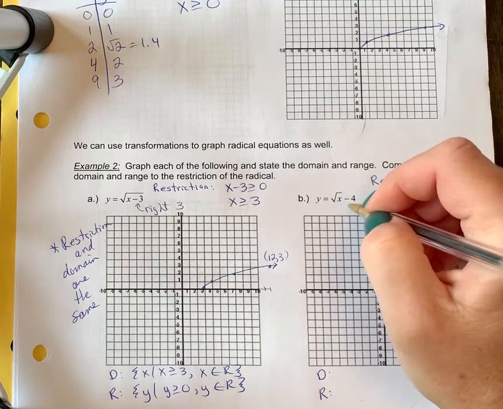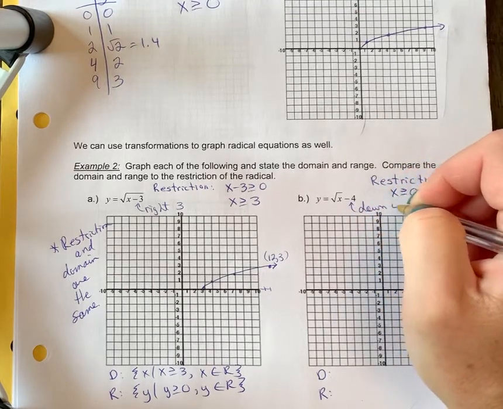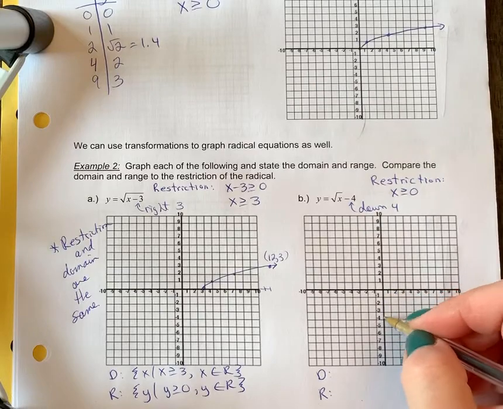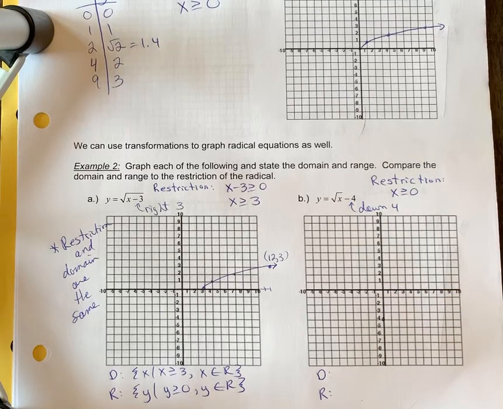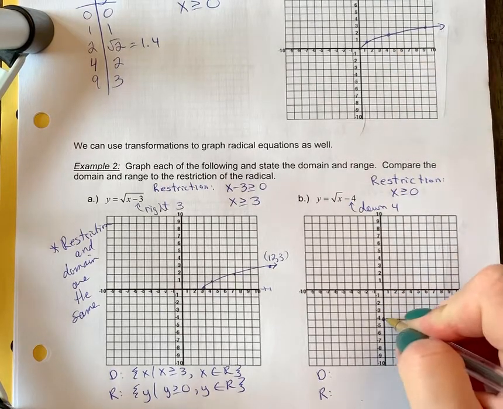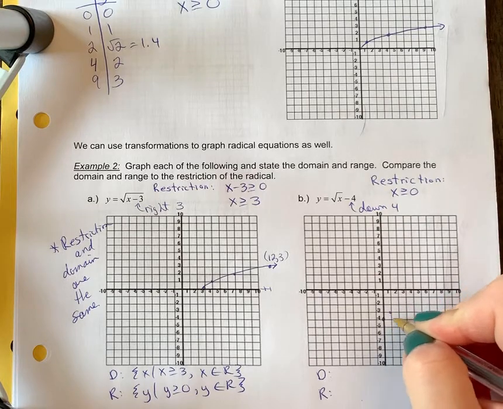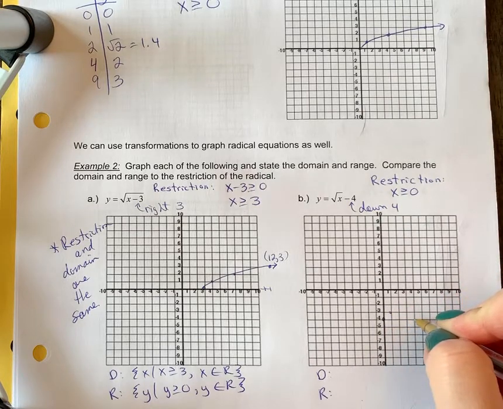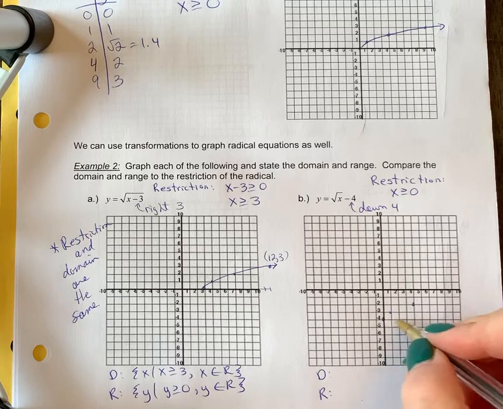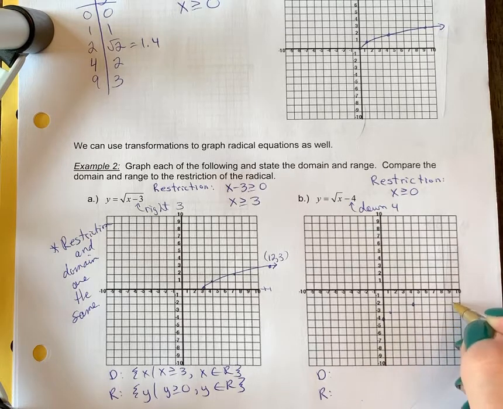So this would mean there's a shift down 4. So we're going to take, we call that the endpoint, down 4. And then I draw that same shape as above here. So again, it's over 1, up 1. Over 4, so when you square root 4, you would have gone up 2. Over 9, so when you square root 9, you would have gone up 3.